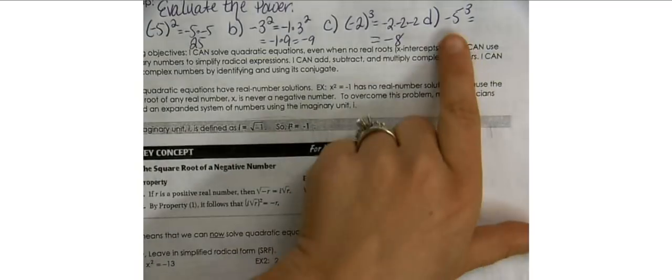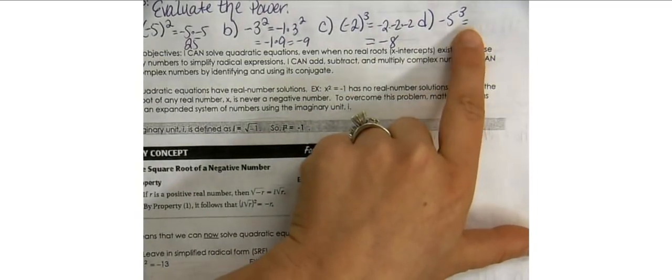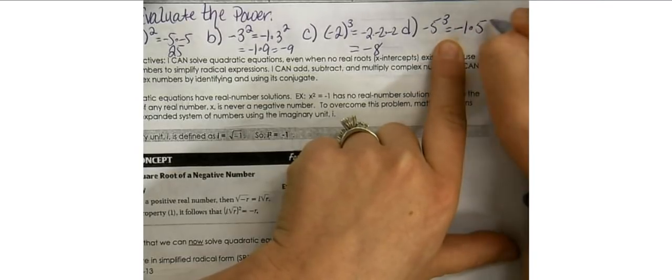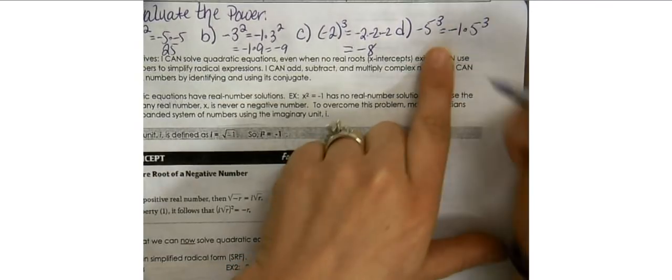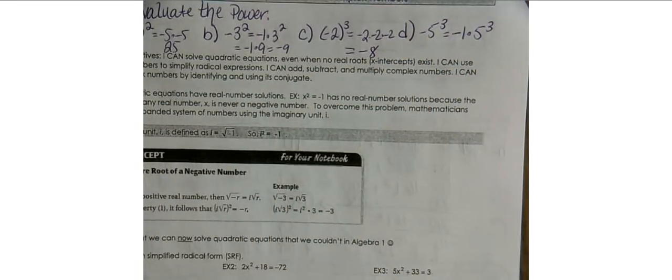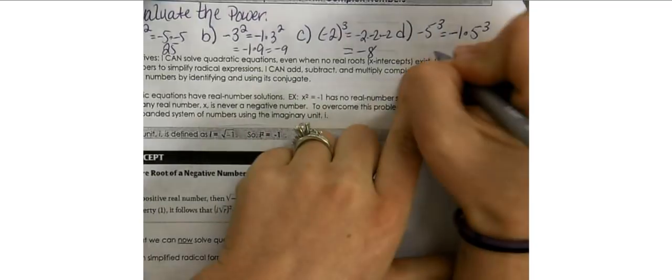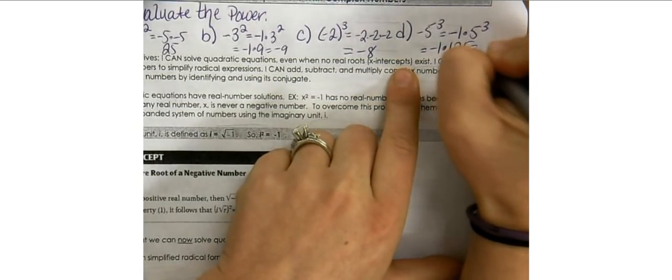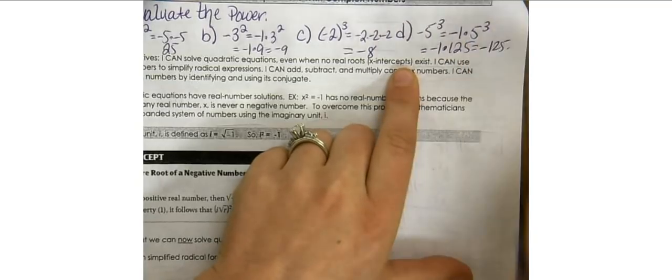And finally, we have -5 to the third power, which once again, we view that as -1 times 5 to the third power. So this is going to be 5 to the third power, which is 5 times 5 times 5, which is 125. And -1 times 125 is equal to -125.